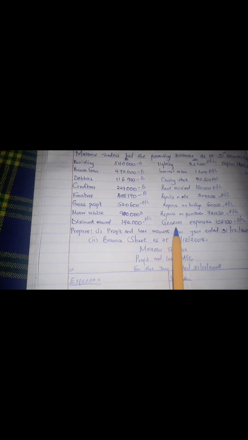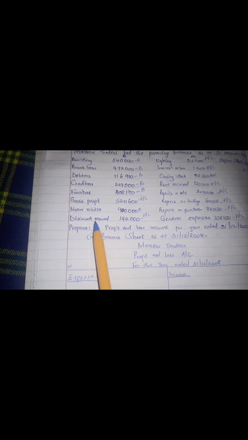Our expenses, the first one we are seeing is discount allowed. There is no specific order to be followed. So discount allowed amounted to 142,000.